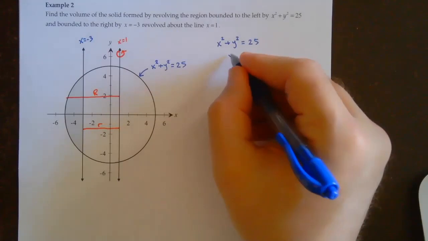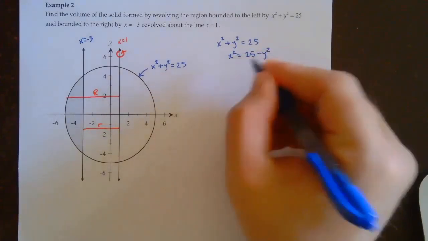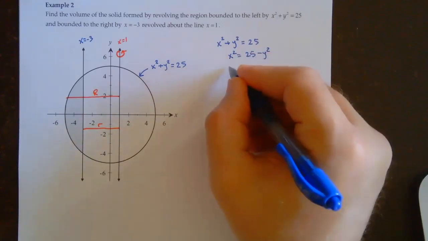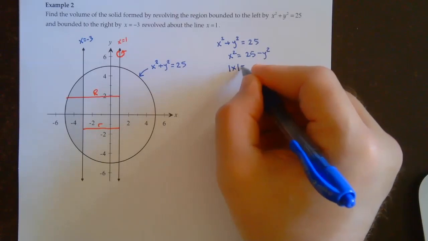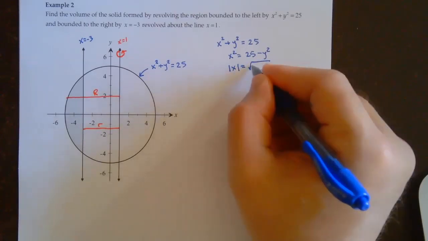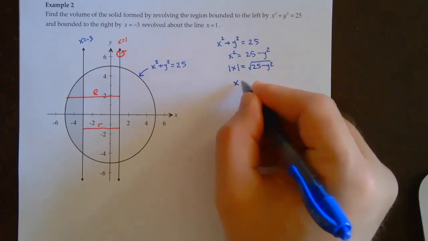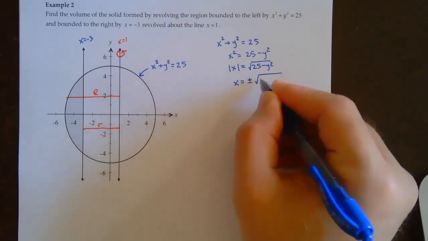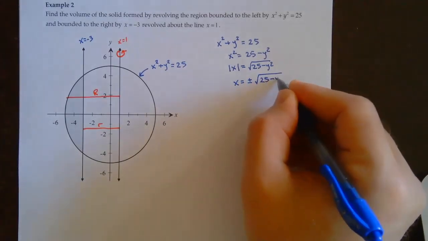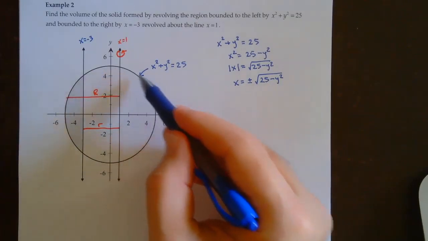So it would be x squared is equal to 25 minus y squared, square root both sides, right? And you get the absolute value of x is equal to the square root of 25 minus y squared, which means x is equal to plus or minus the square root of 25 minus y squared. Okay, now when x is positive, that's this side, right?